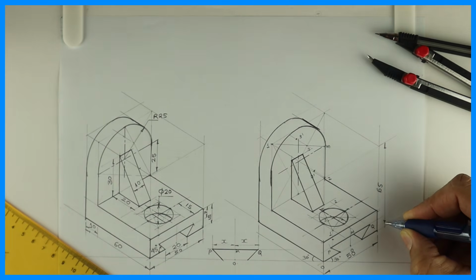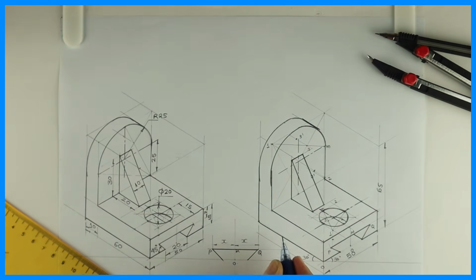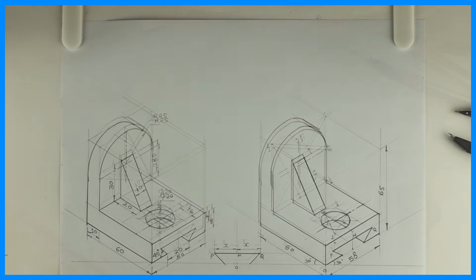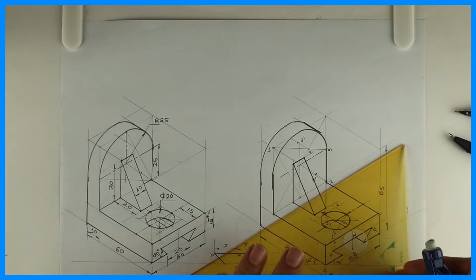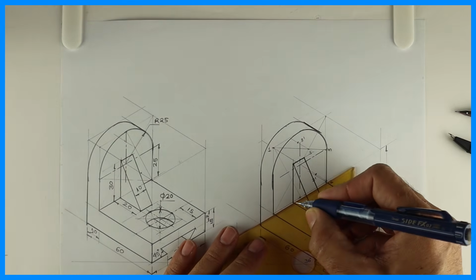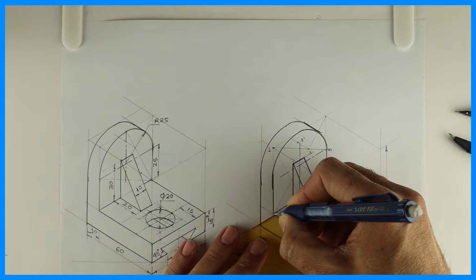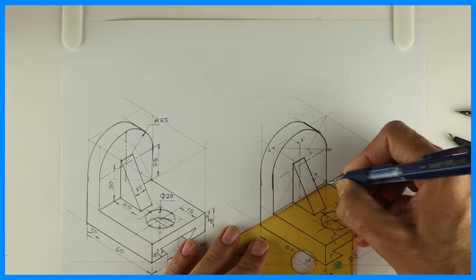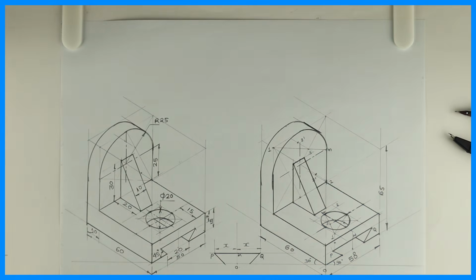So if you are starting your circular orthography, circular isometric, then you please do this sum for practice. And we need to draw this line also dark. I hope you people have understood this sum. Thank you.